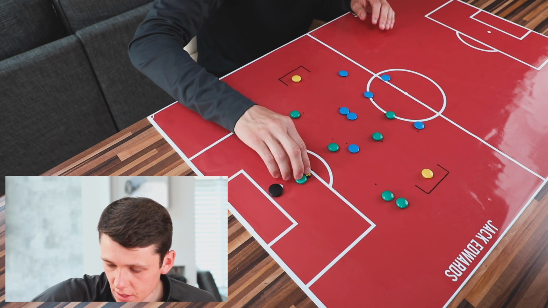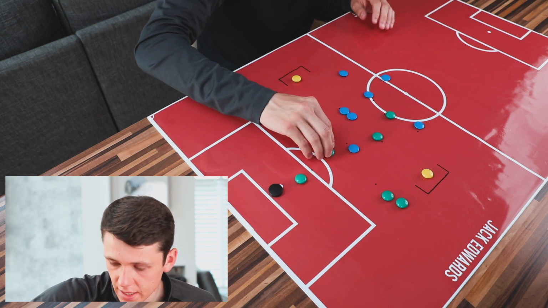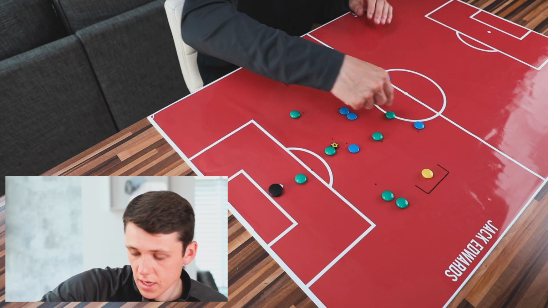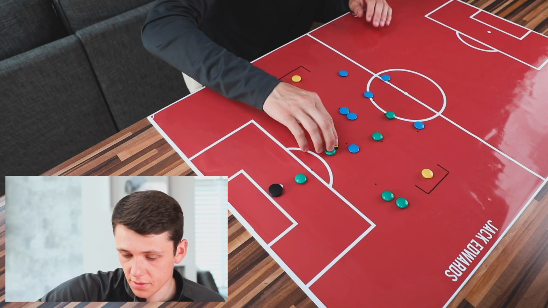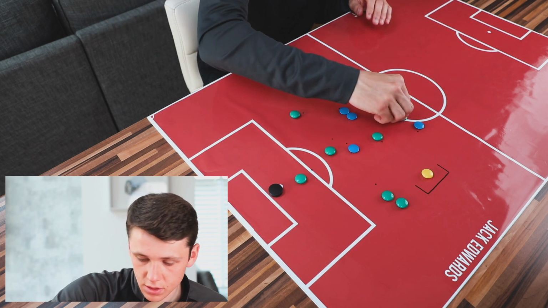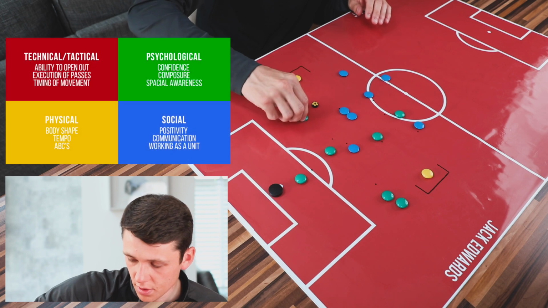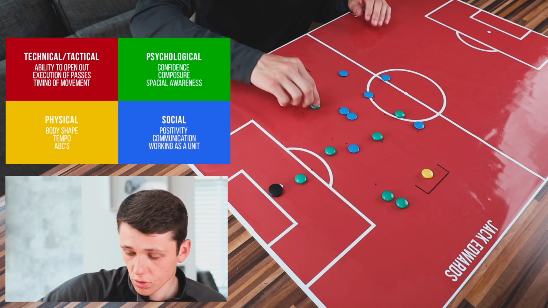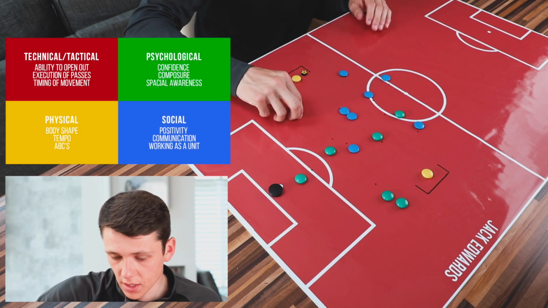We want them to open out in here. We're looking to then bang, play across, and then play forward. Okay, so when this player receives the ball here, can they look to open out? Can they play through for this player to move on to and score? So the players are just moving up one part each time.